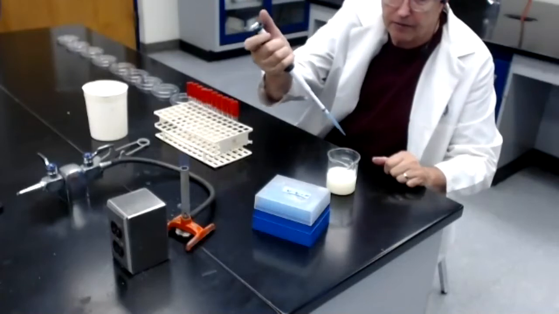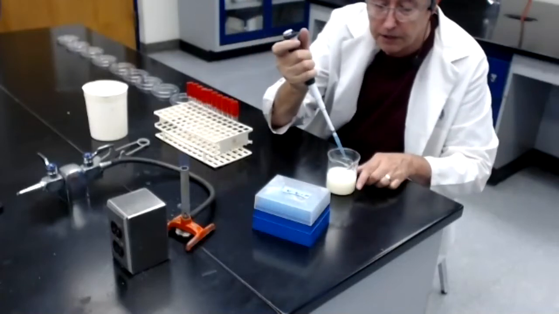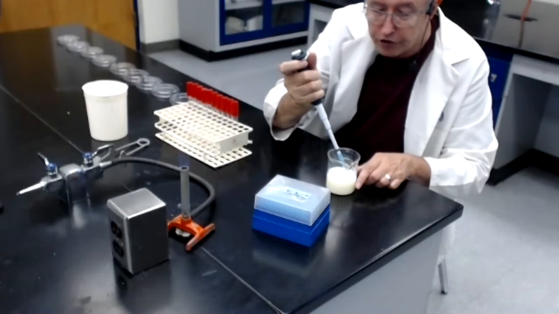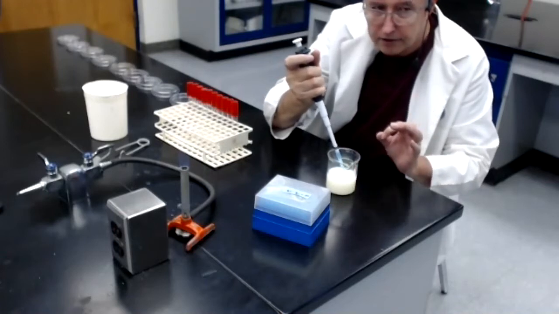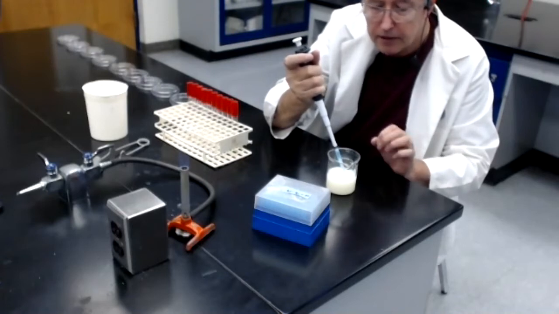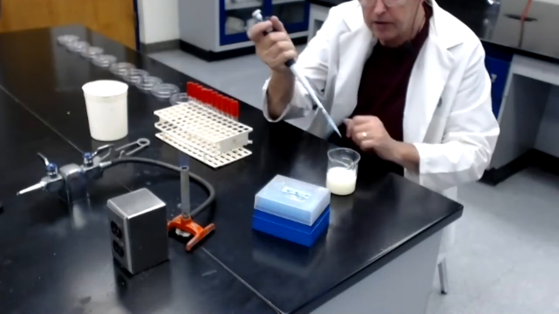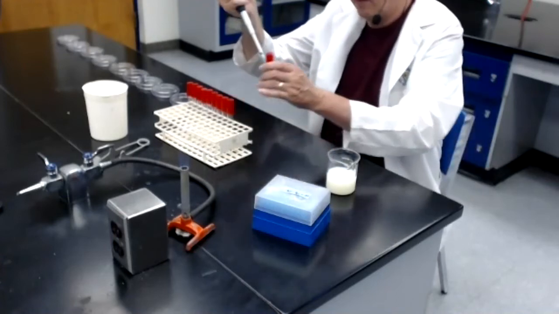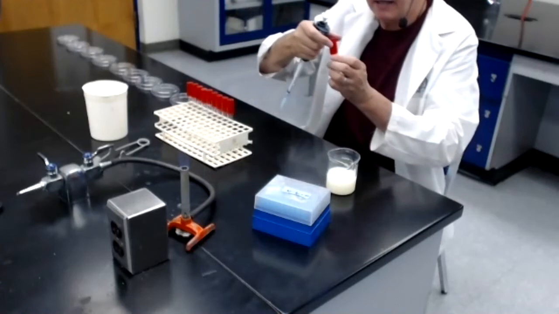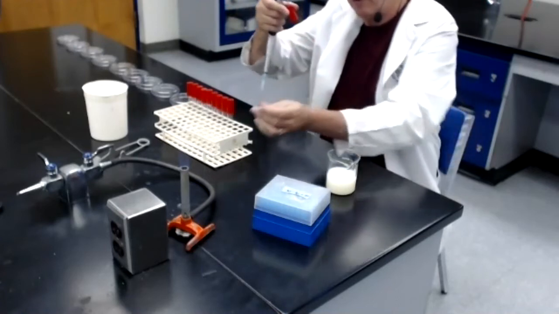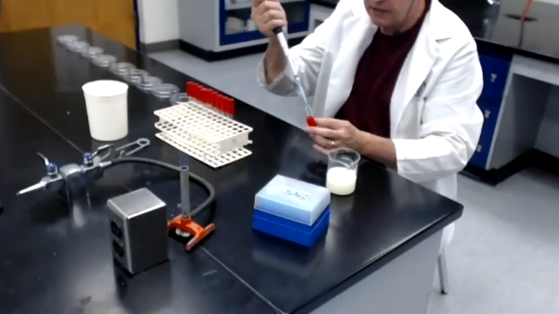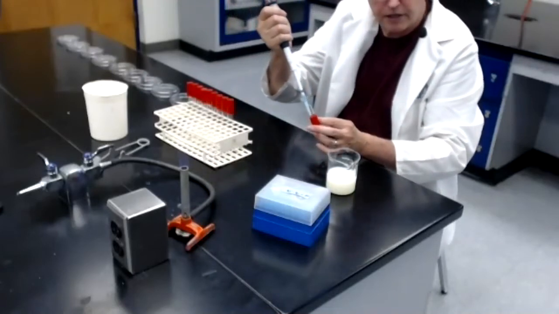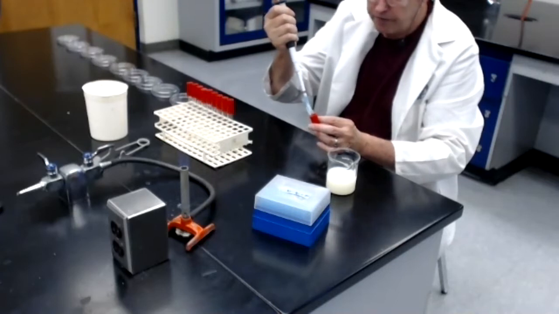I take the pipetter, I put the tip below the surface of the milk, I pull the trigger, and it automatically withdraws 1 milliliter, exactly 1 milliliter of the contaminated milk. I'm now going to take the micropipetter over to tube number 1, which is labeled 1/10. I take the top off the tube, I flame the mouth, and now I'm going to dispense the contents of this pipette tip, the contents being 1 ml.